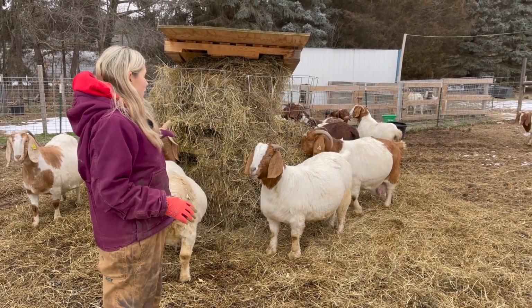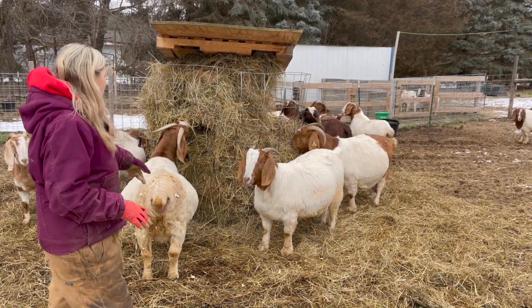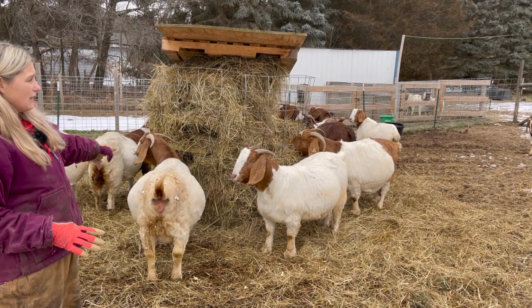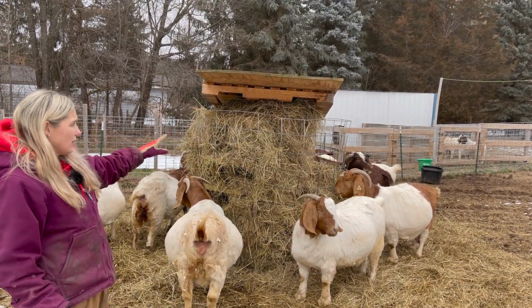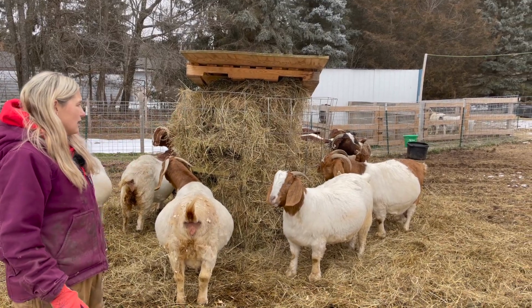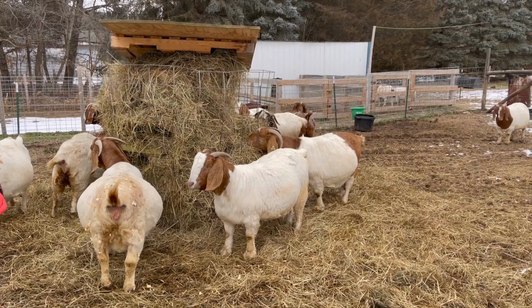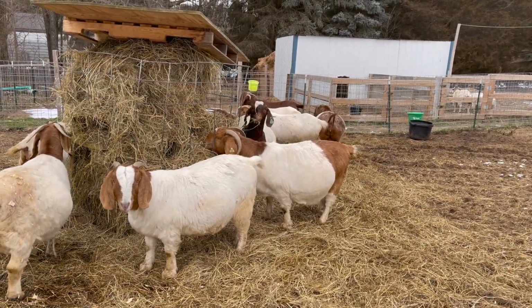So the rest of these girls in the pen are all full bloods. And you can see they don't really look a lot different than Chica here, which is the 75%. So the rest of these girls, like I said, are all full blood does. So they obviously have registered parents on both sides, all the way down their genetic line.